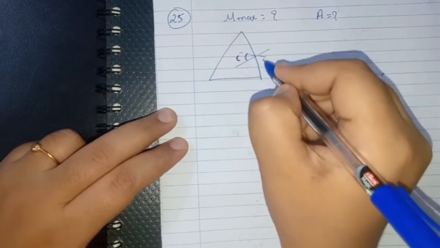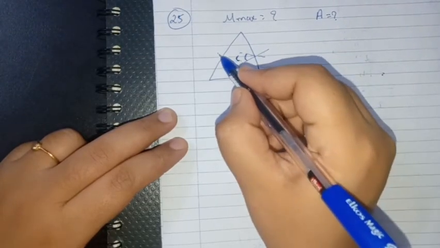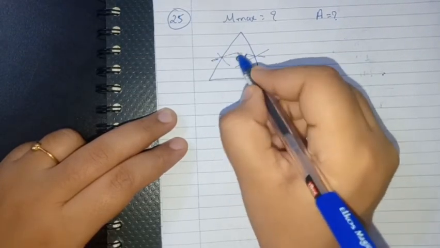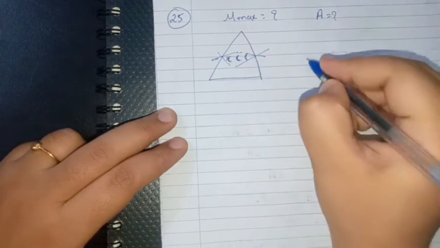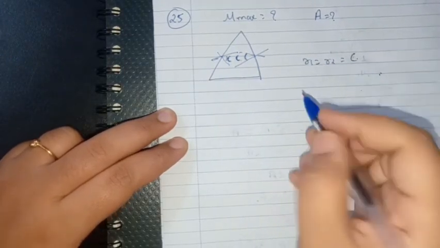And for minimum deviation, R1 is equals to R2. So this R1 should also be equal to critical angle. So R1 is equals to R2 should be equal to C.